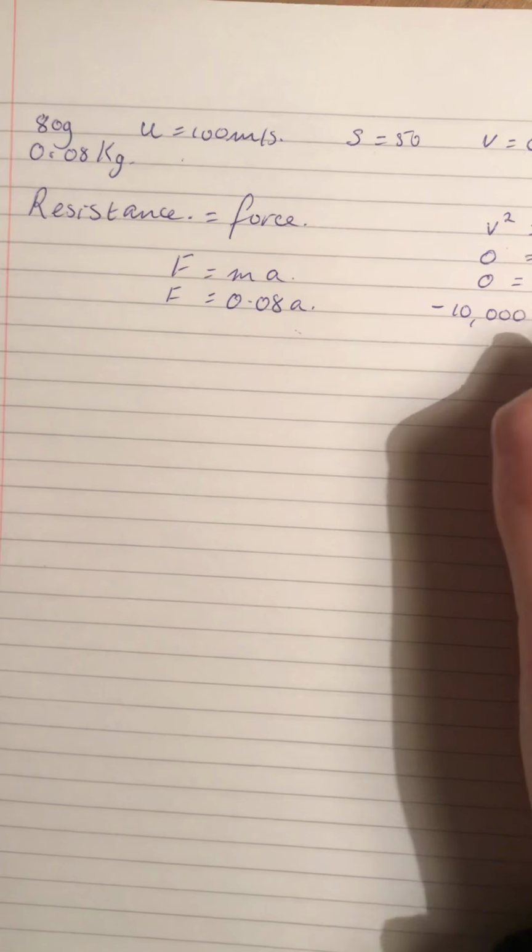Okay, now looking at part 2 of this question, and it said if the bullet had been of mass 100 kilograms, so this time the mass is equal to 0.1.